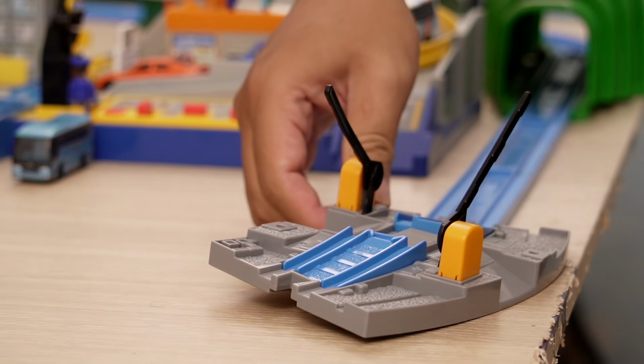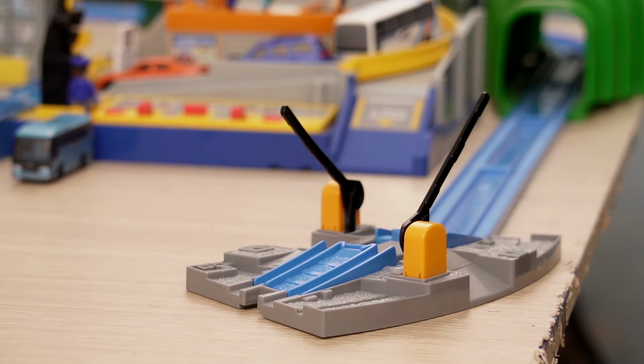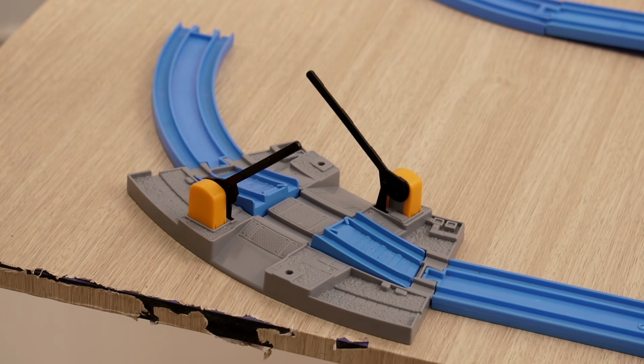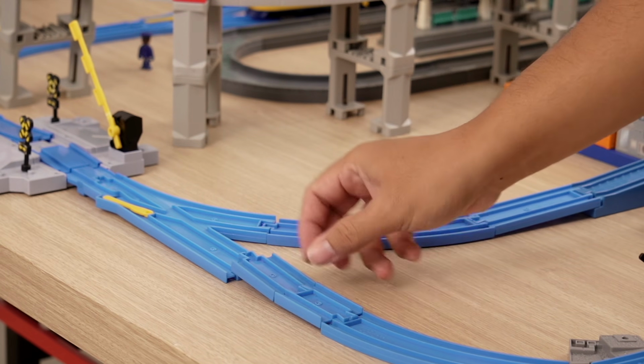At this location, I'll create another railroad crossing to connect different sections of the railway network and improve traffic flow throughout the layout.